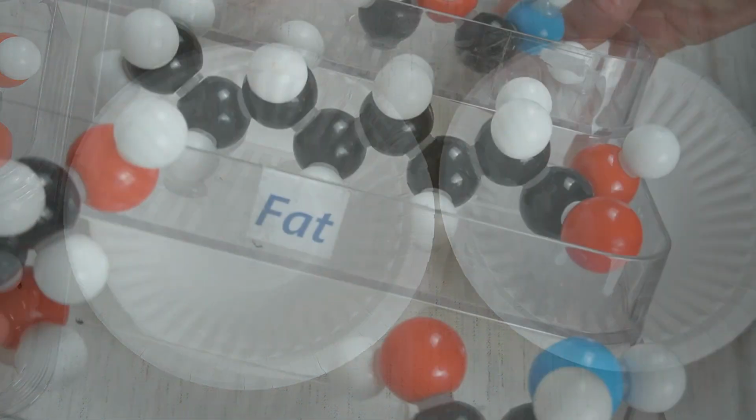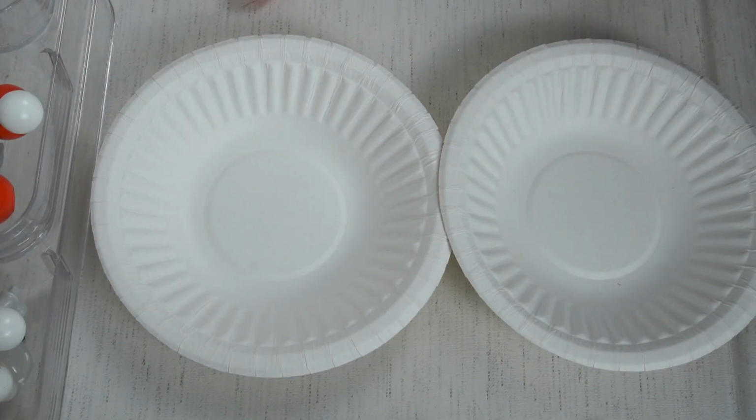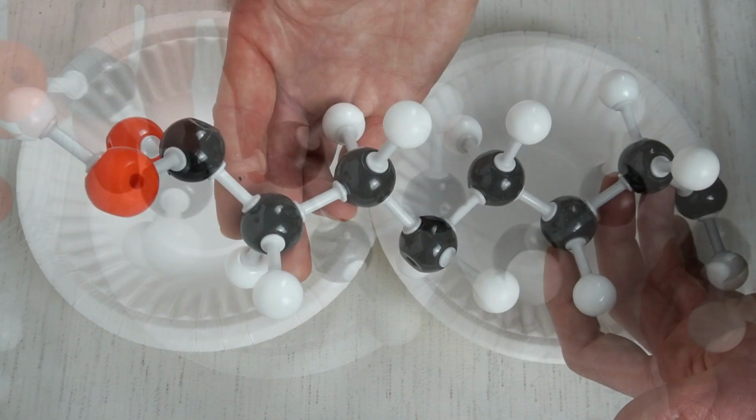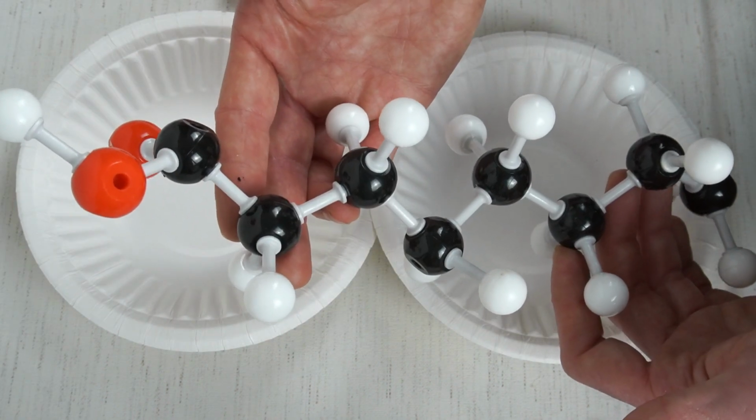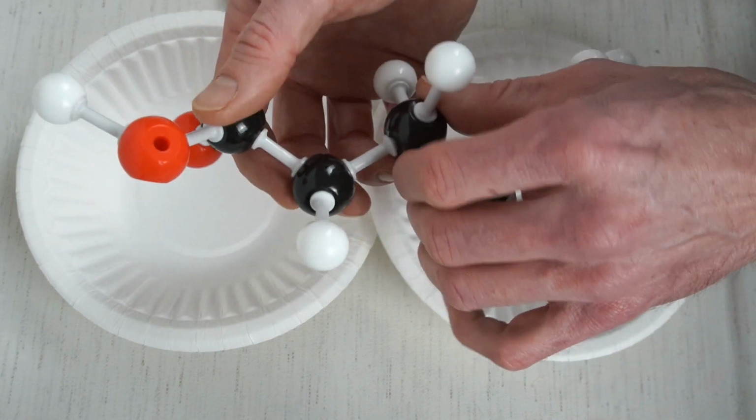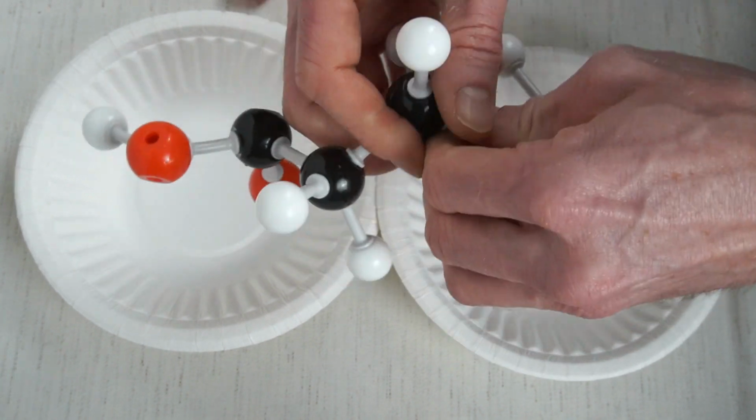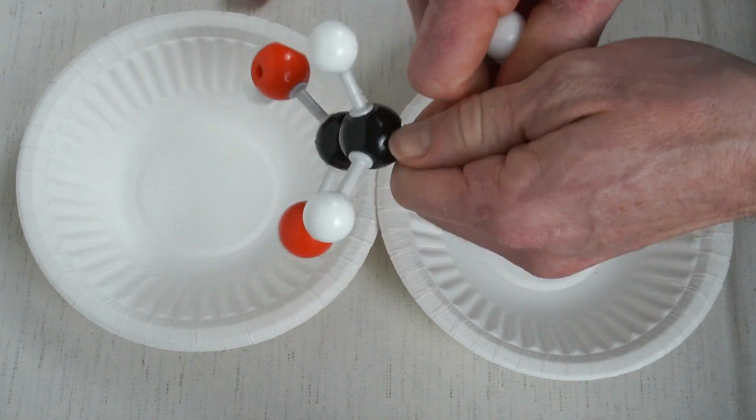So for that reason, our fat molecule here is going to look like this. Now of course we don't expect every student to build this molecule, so we can build a small fat molecule by making it up as far as here.